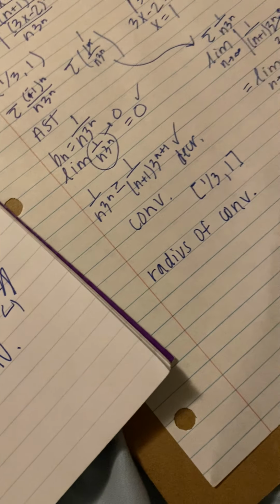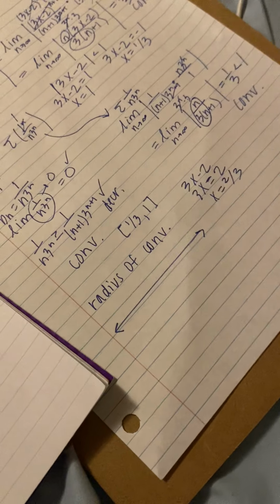When we look at this, we can look at a number line. If we look up here, we have 3x minus 2, so 3x equals 2, x equals 2/3.